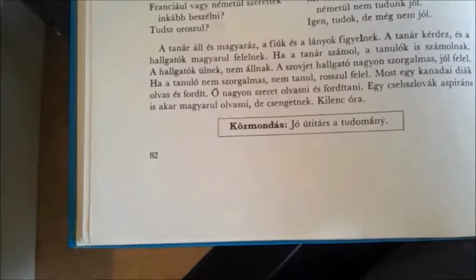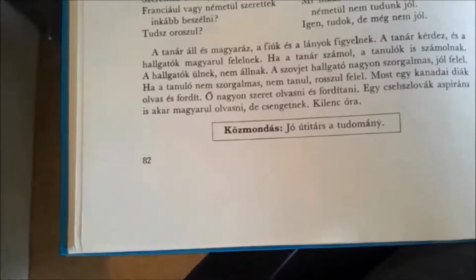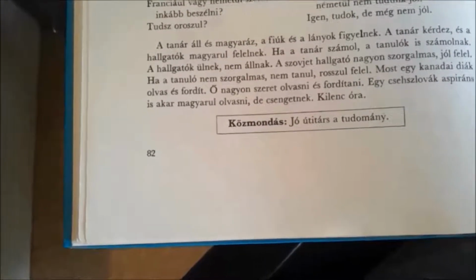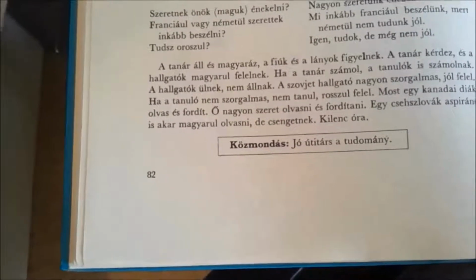Kilenc óra. It's 9 o'clock. And we have a proverb. Jó barát a tudomány. Science is a good friend, or something like that.